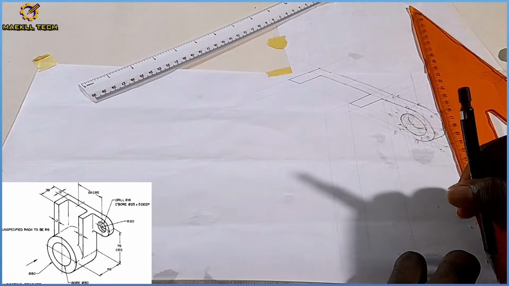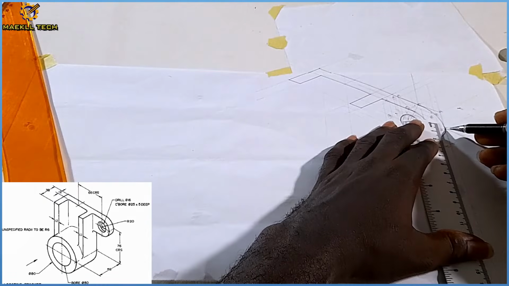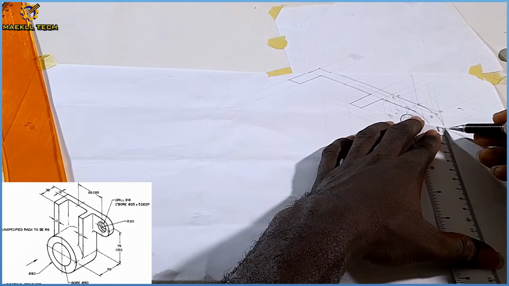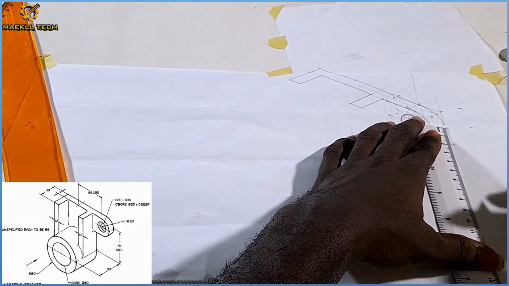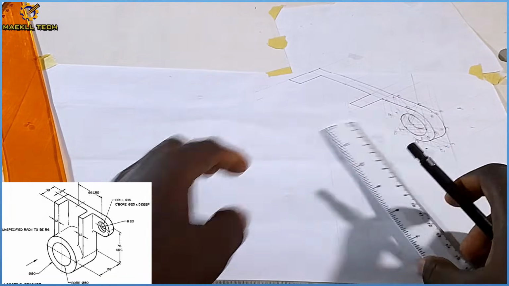So from here I pull this vertically downward like this. Now after bringing that vertically downward, we are told that the distance from this center here to the center of my diameter 80 at the bottom is 76, which is this distance of 76.